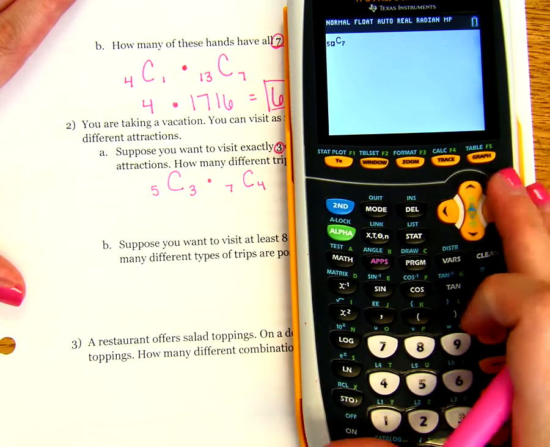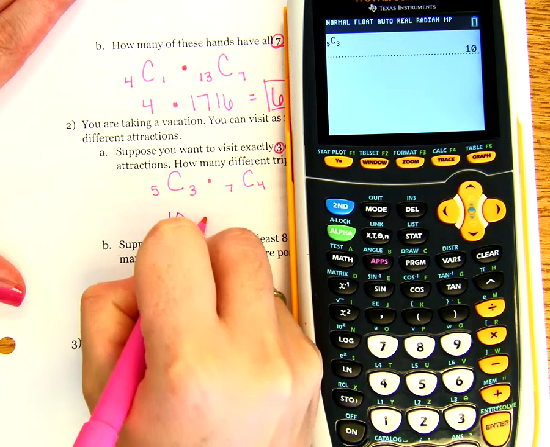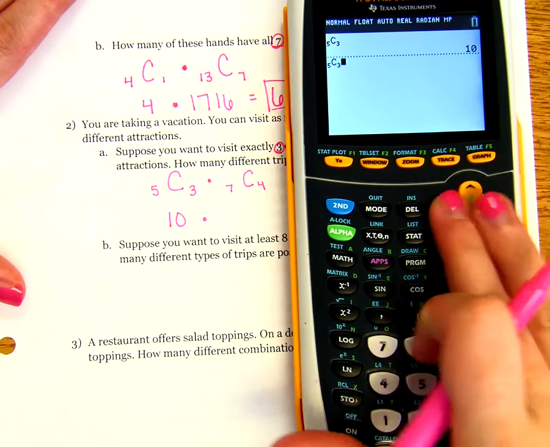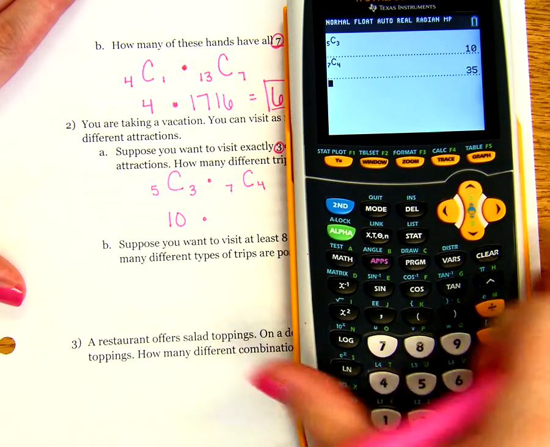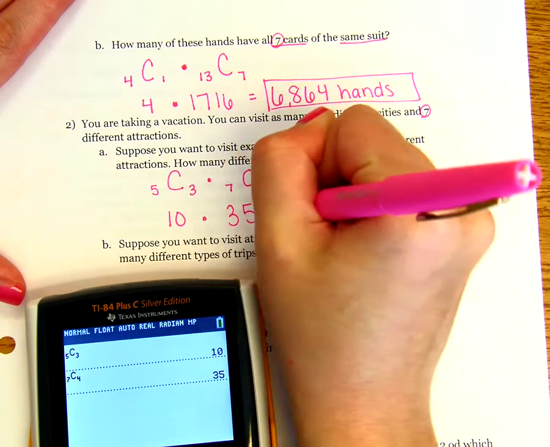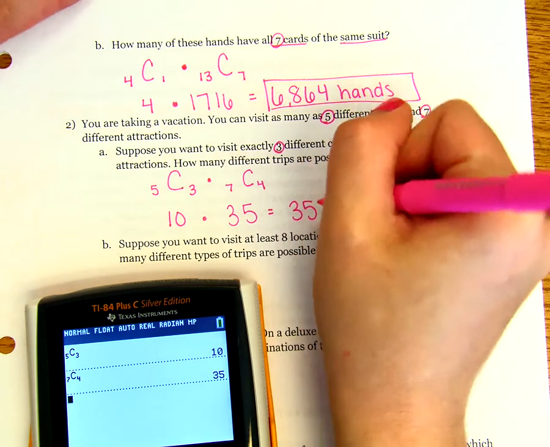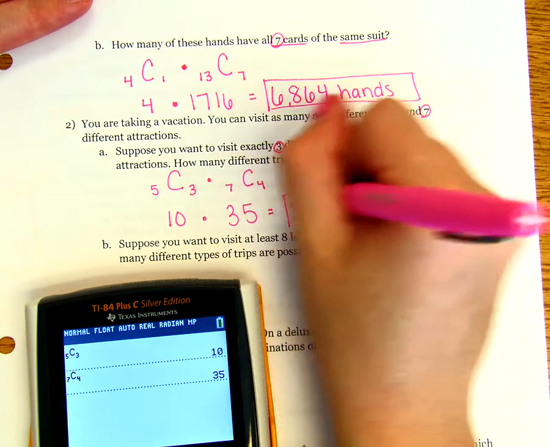So we get 5C3, we get 10, times 7C4, and we have 35 of them. 10 times 35 is 350, so it would mean that we have 350 trips.